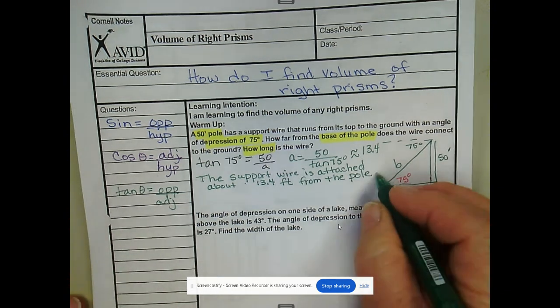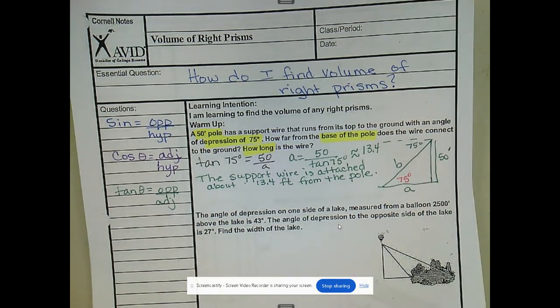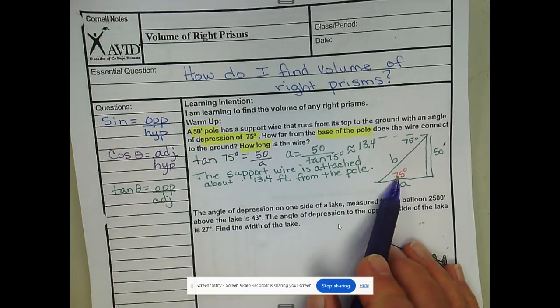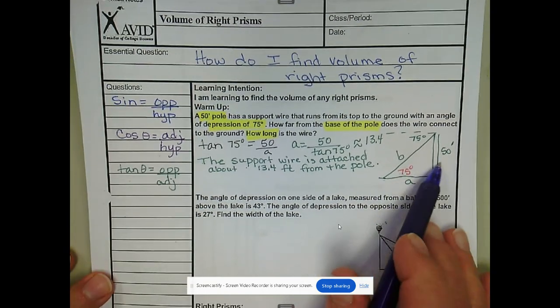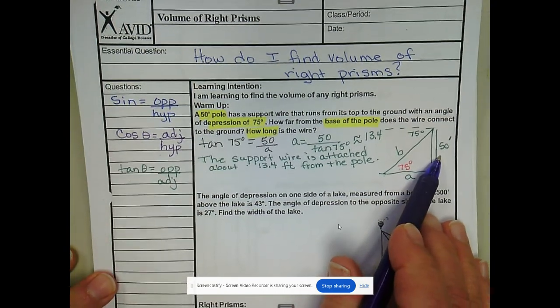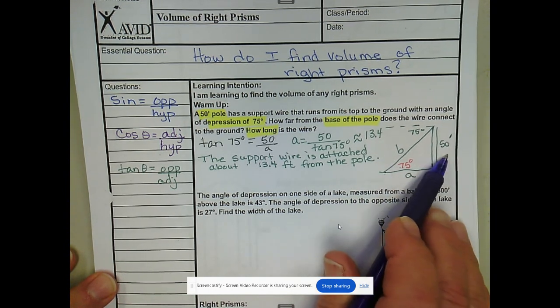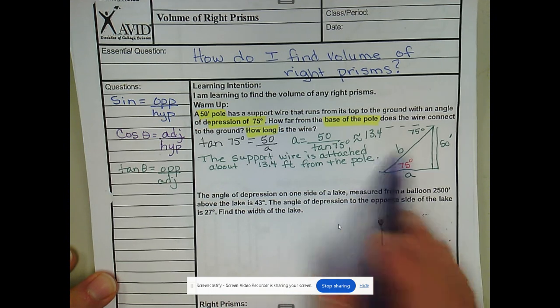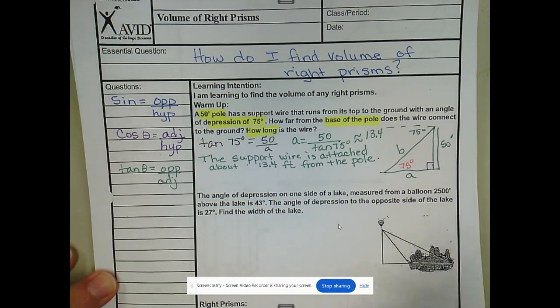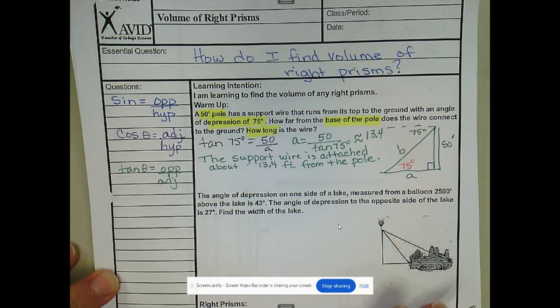Okay, now, that's the first one. Second one is, how long is that wire? How long is the wire is B. I'm still at this 75 degrees. B is my what? B is my opposite. Or 50 is my opposite, B is my hypotenuse. My pole had better be at a 90-degree angle to the ground or it will fall over.